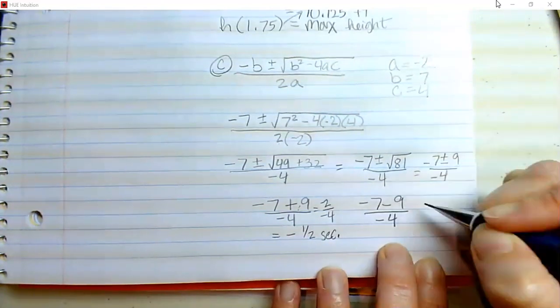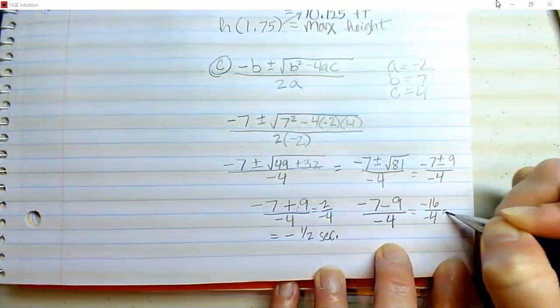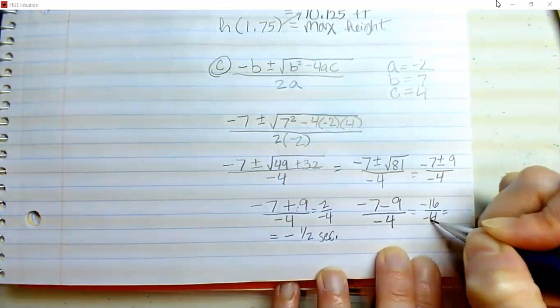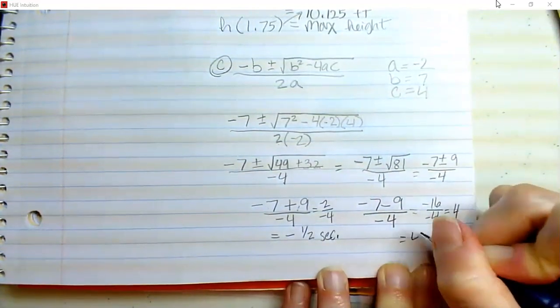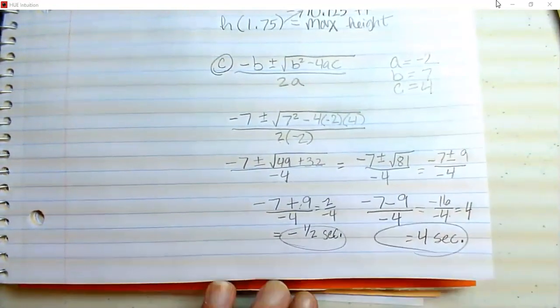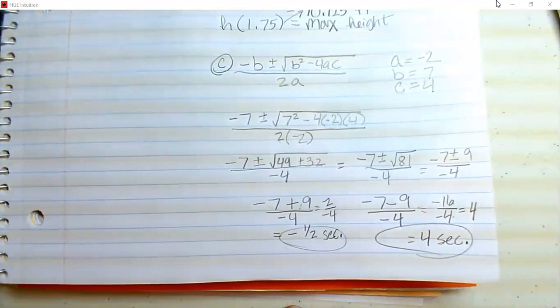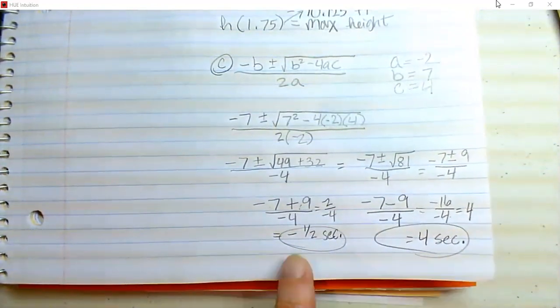-7 minus 9 is -16, divided by -4. Negative divided by a negative is a positive. 16 divided by 4 is 4. So this one is 4 seconds. Okay, so which answer is the one that we go with, right? I've got -1/2 second and I've got +4 seconds.